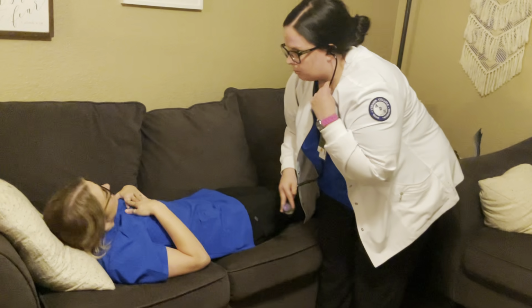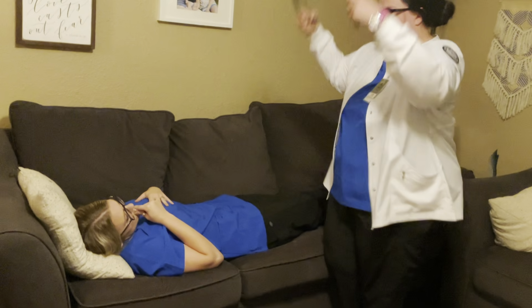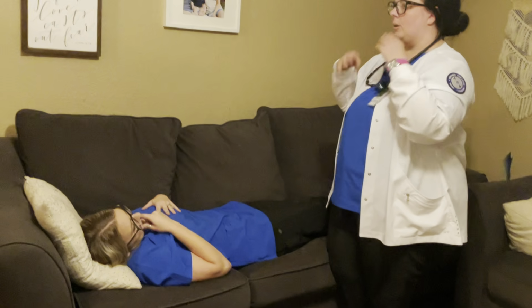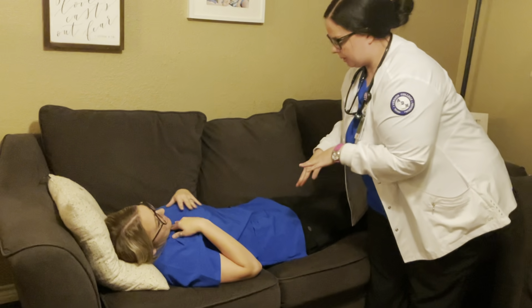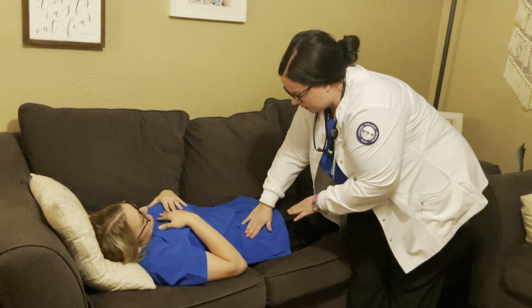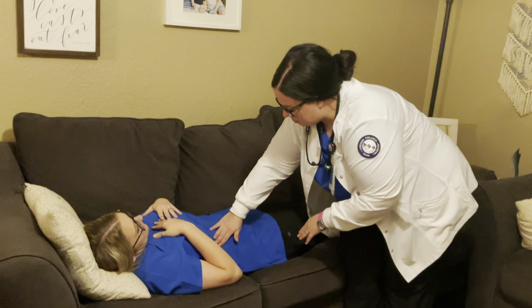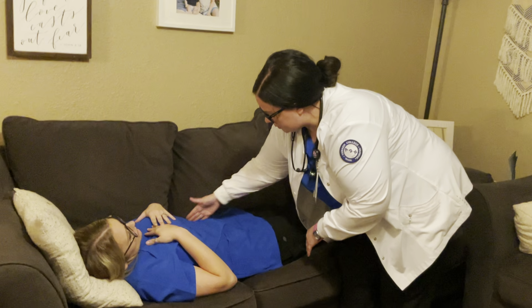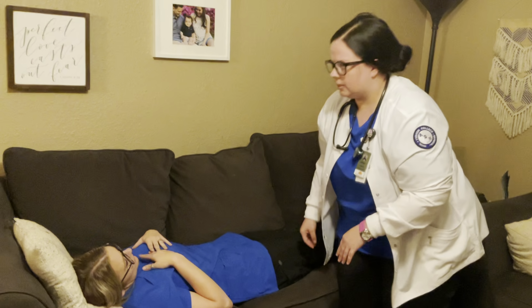All sounds are normal. And now you want to palpate as well. So go ahead and palpate right lower, right upper, left upper, left lower. No tenderness or abnormalities present.